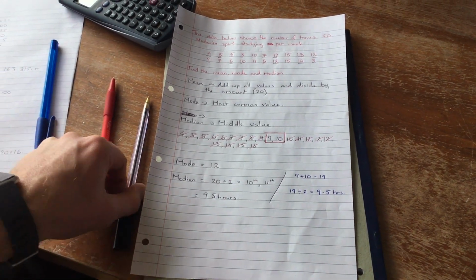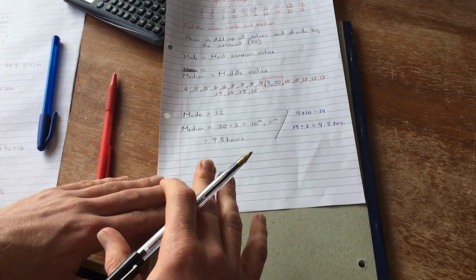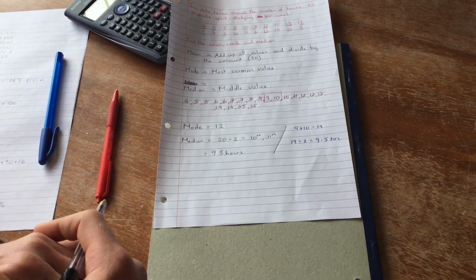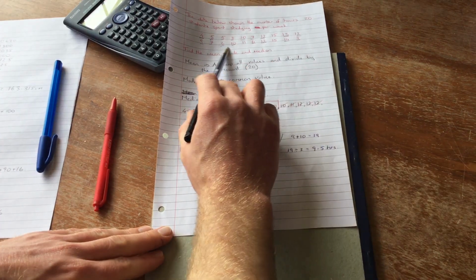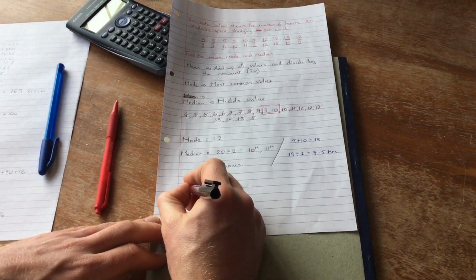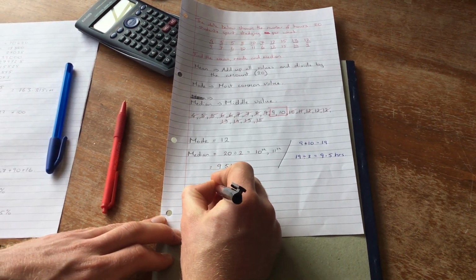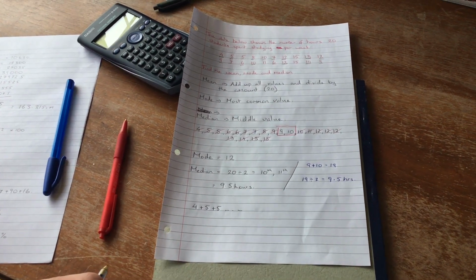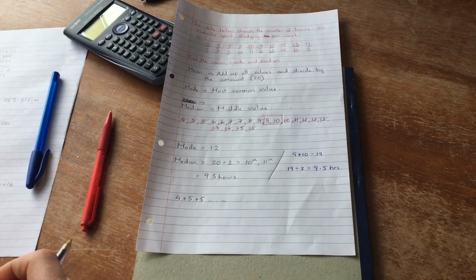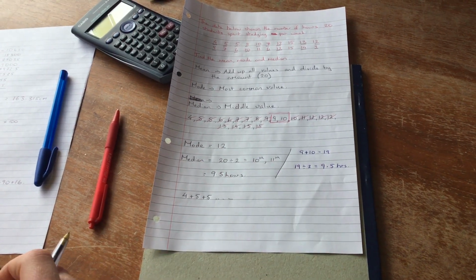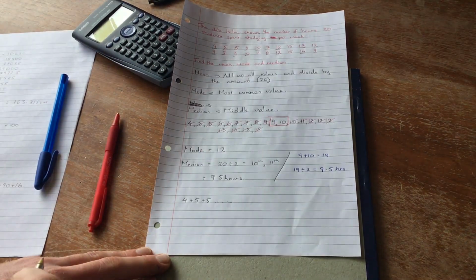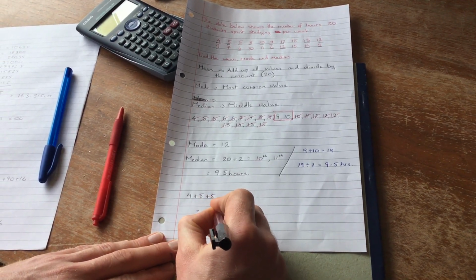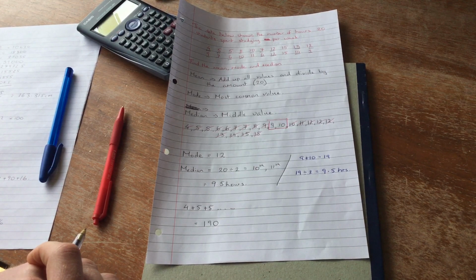Okay, and finally then the last part. The reason I left this to last is it's probably the most amount of work we have to do. We have to add up all these numbers. So 4 plus 5 plus 5 and so on. I'm not going to write them all out, but I'd encourage you in an exam to write them all out, so again, the examiner can see you know exactly what you're on about. We add up all those numbers, and we're going to get an answer of 190.